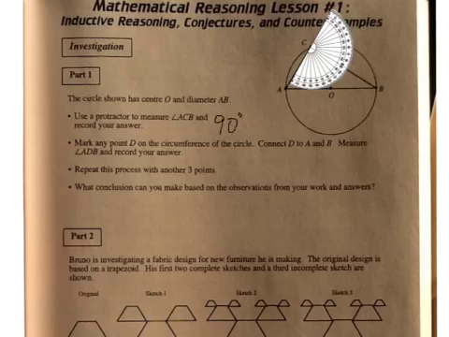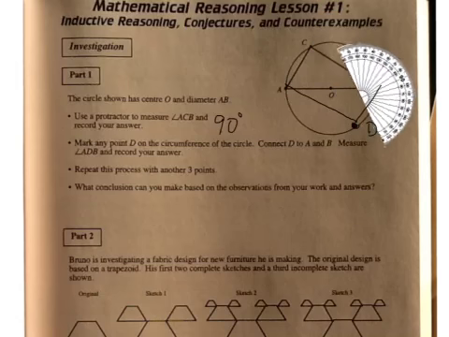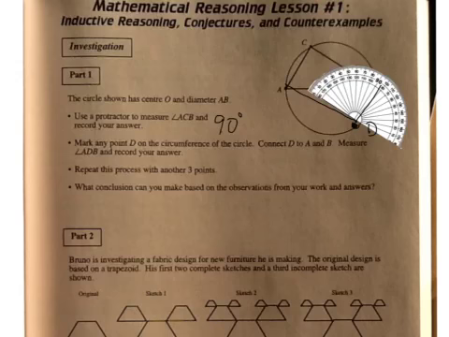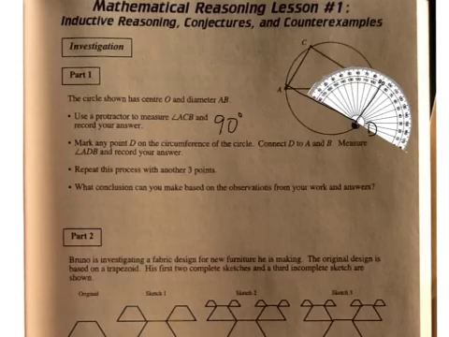Mark any point D on the circumference of the circle. So let's choose over here point D. Connect D to A and B. So we draw two lines as shown. And let's use the protractor. Measure our angle. So it's pretty rough, but it looks, again, to be about 90 degrees.